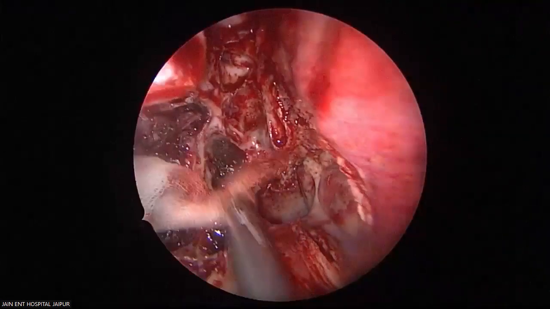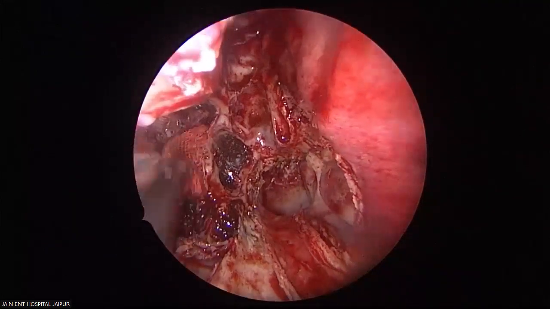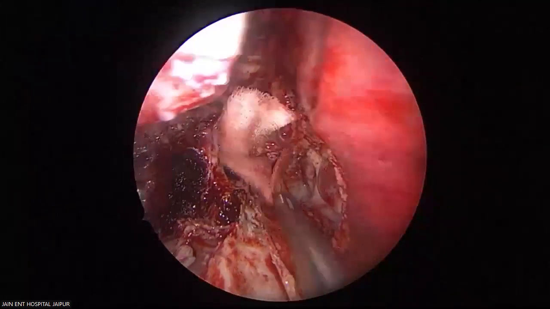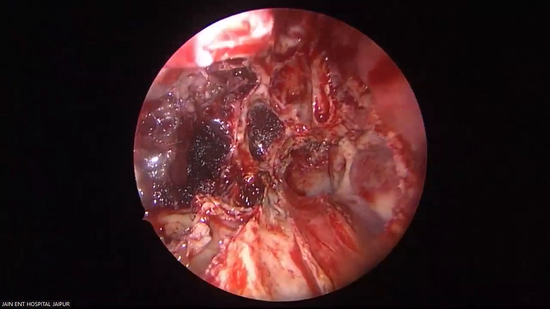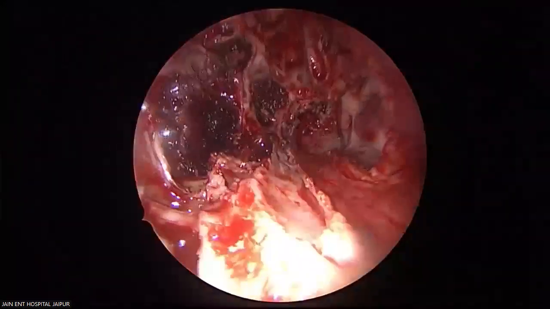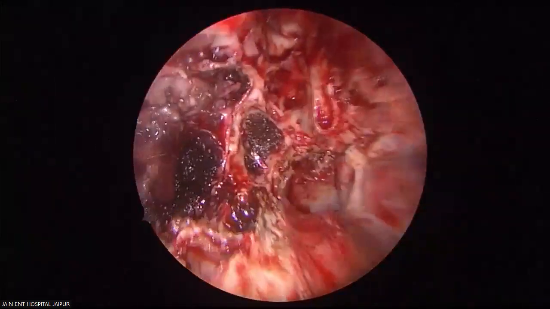Any bleeder you can look. Any doubts? But we will still pack for a day or two, and then we'll advise this patient. That's it. That's the final picture.